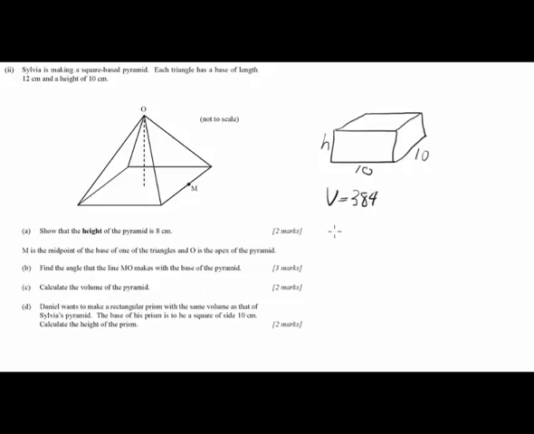And so really nothing too complicated. It's 10 times 10 times h equals 384. That's 100h. And divide by 100. h is going to be 3.84 centimeters. Done. Simple as that.